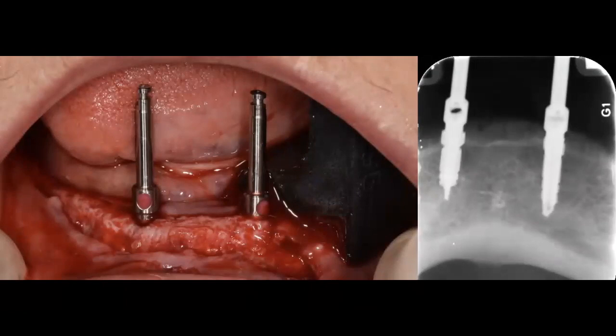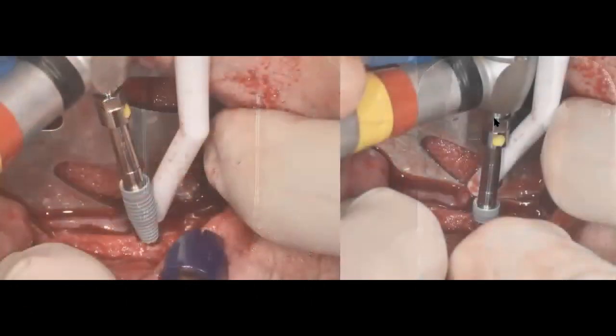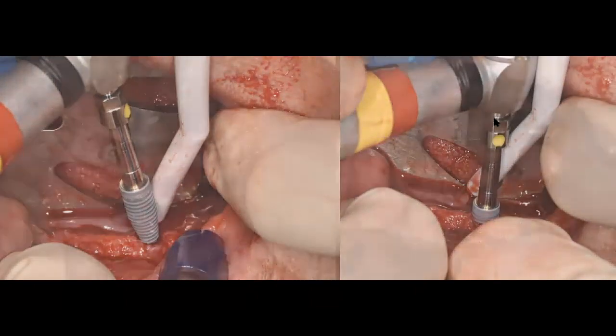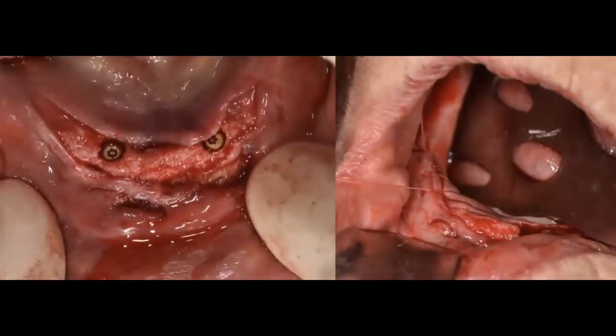You see that we're taking all these photos to make sure that these drills are nice and parallel, that they were within bone. And now we go ahead and place our fixtures. We're going to place 2 implants, 2 Nobel implants, one on each side. And then we're going to go ahead and take some x-rays and suture. You can see the really good location of the implants where we wanted them.